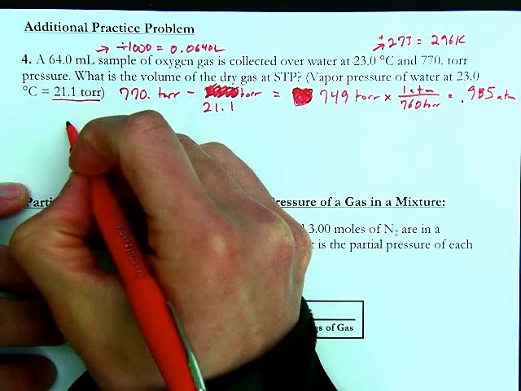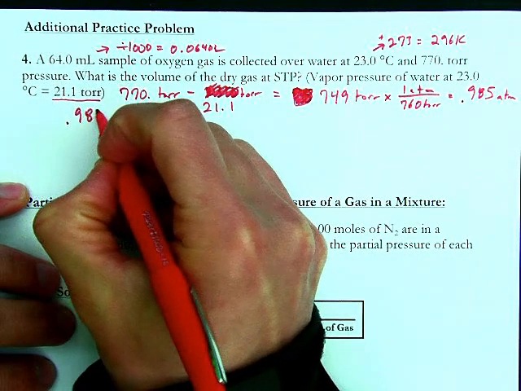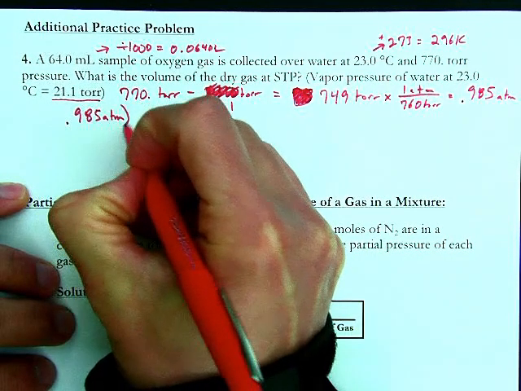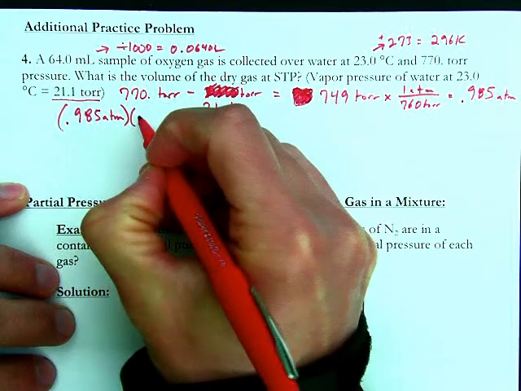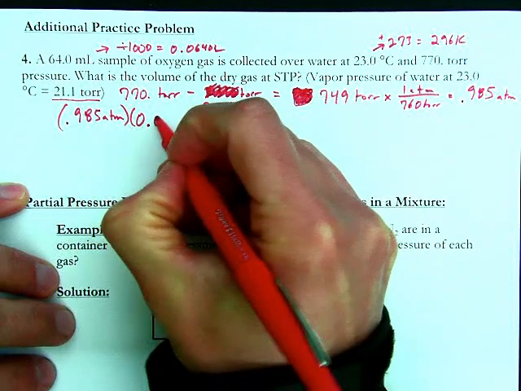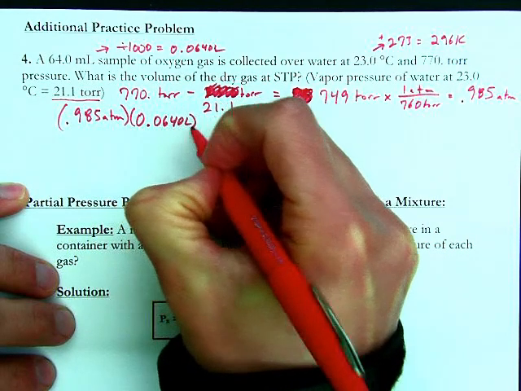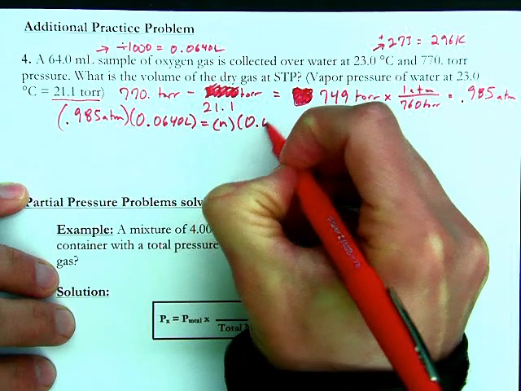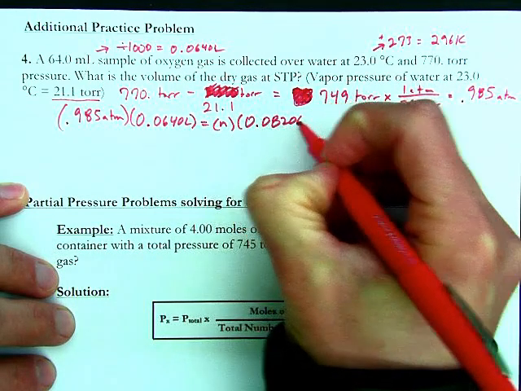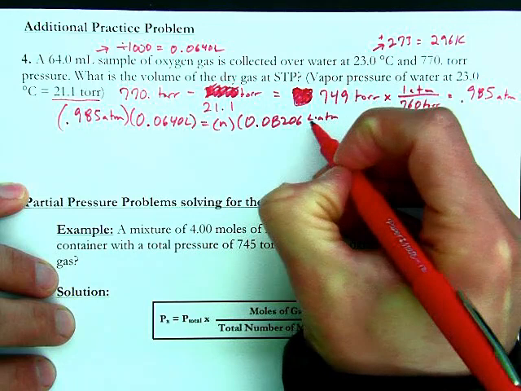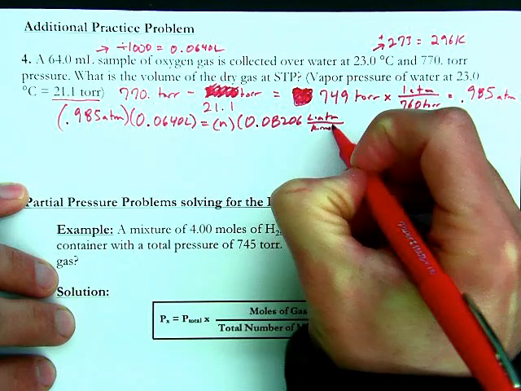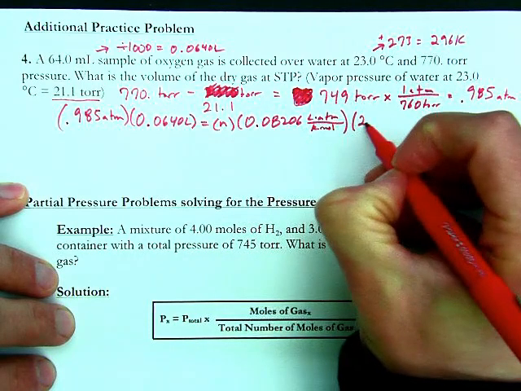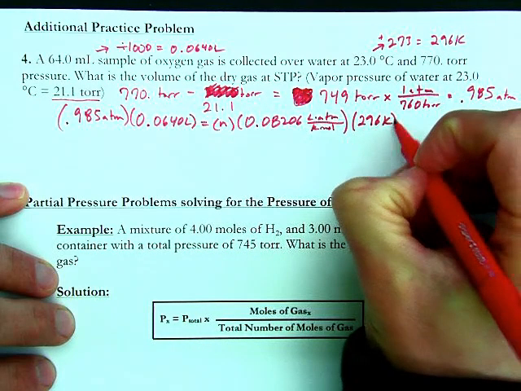So 0.985 ATM. Volume is 0.0640 liters. N is what we don't know. R is 0.08206. That's liter atmospheres over Kelvin mole. And then temperature is 296 Kelvin.